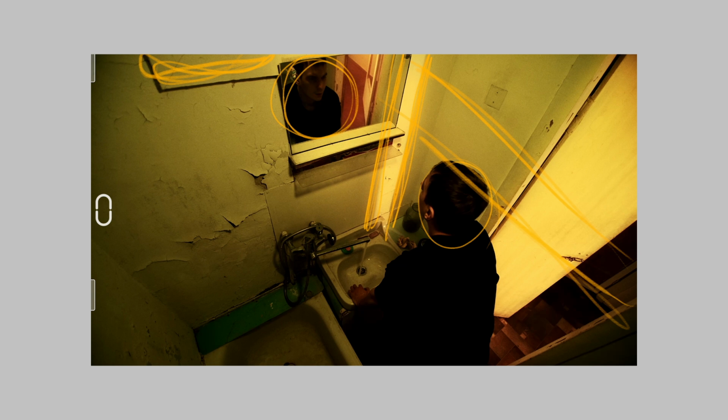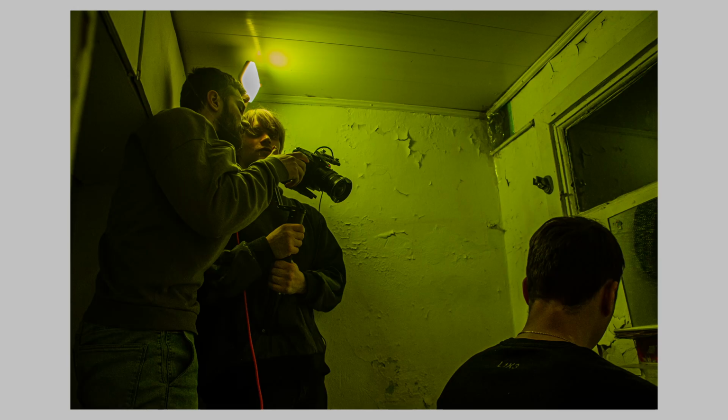For this situation I just grabbed a small RGB LED panel, like a small brick thing, and bounced it from the ceiling to have a little bit on him. And all of these walls around had a more green sodium vapor color, just a grungy and kind of sick feeling. Him standing in this bathroom with some small splash.